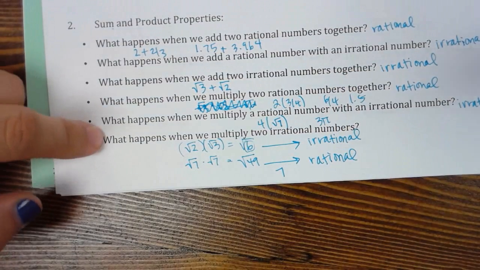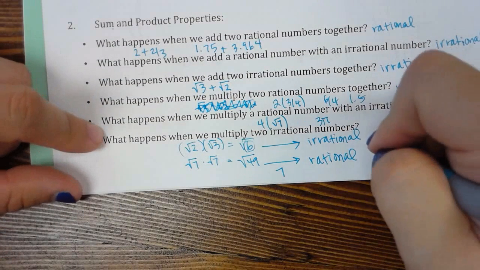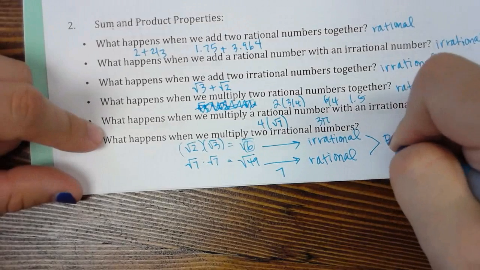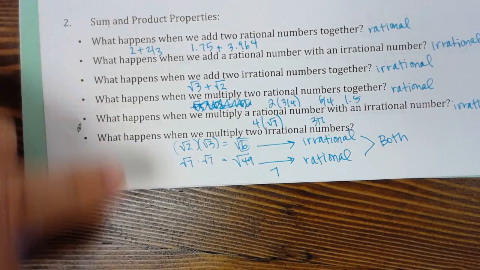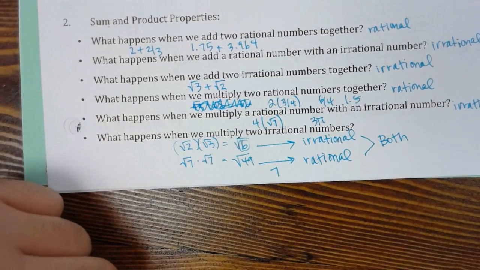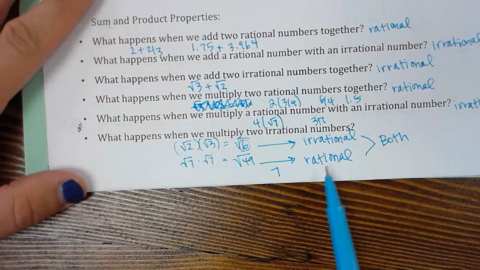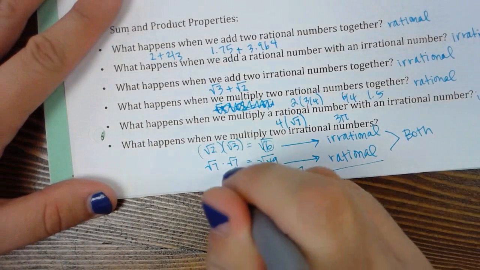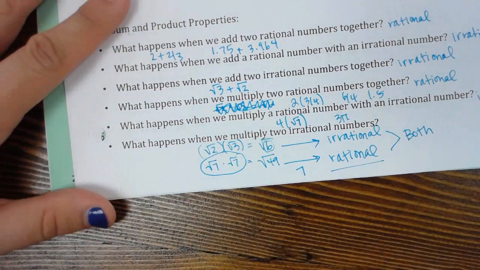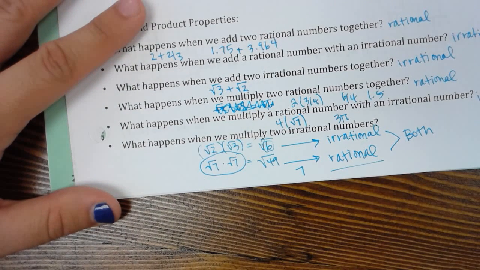So sometimes it's irrational, sometimes it's rational. It would be rational if I had the same thing multiplied by itself. Otherwise, it will always be irrational.